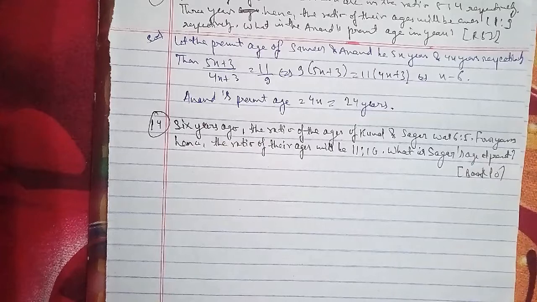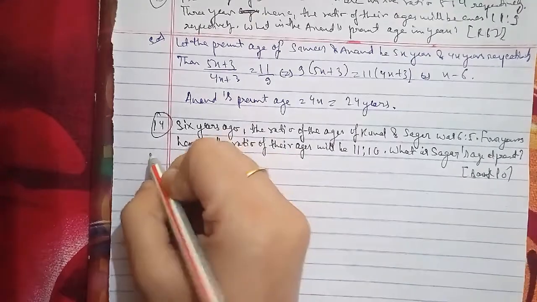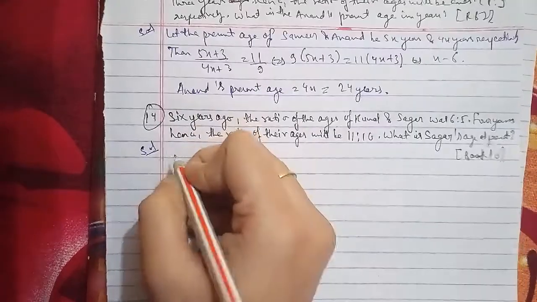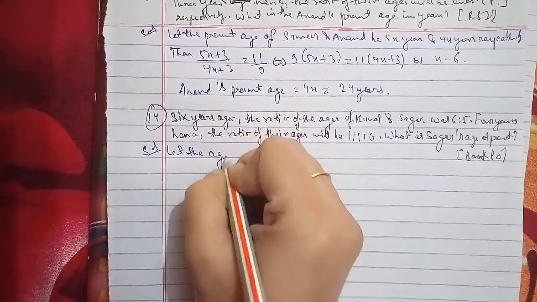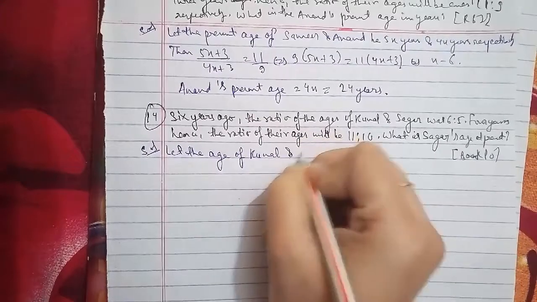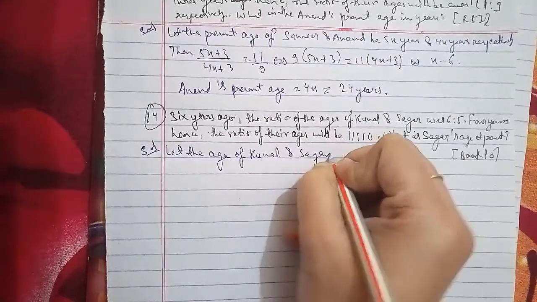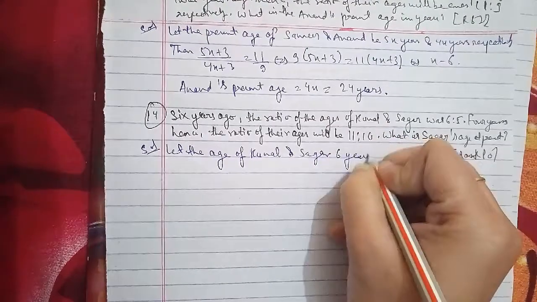Then 6x plus 10 times 10 equals 11 times 5x plus 10. Then 5x equals 10. x equals 2. So Sagar's present age equals 5x plus 6, that is 16 years here. Okay, that will be the right answer for this particular question.